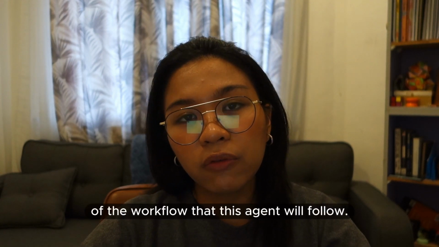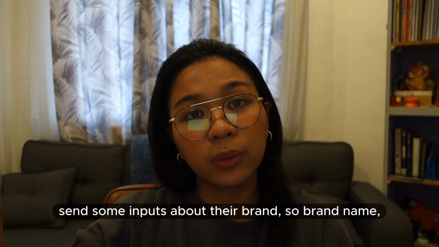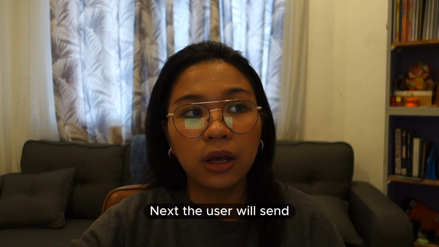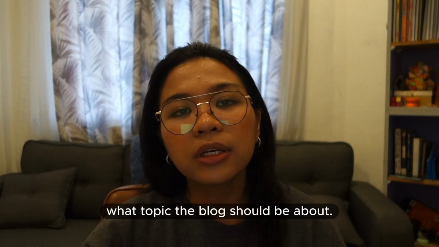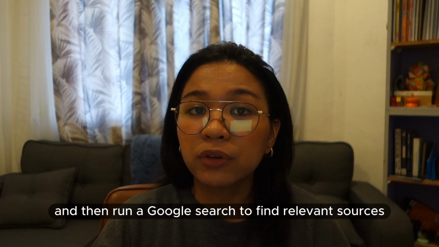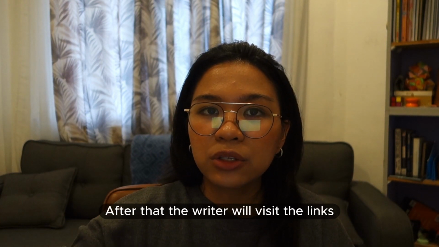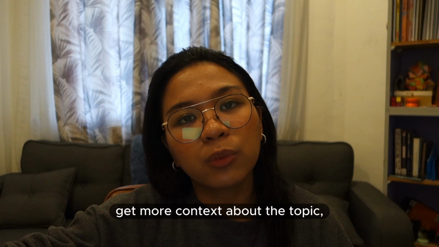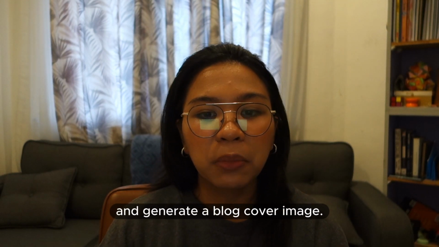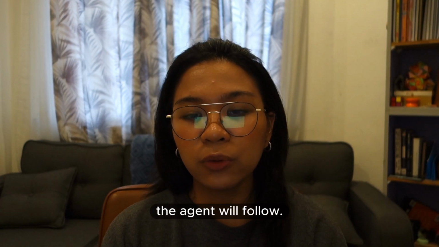So, quick overview of the workflow that this agent will follow. First, the user will send some inputs about their brand, so brand name, industry, etc. Next, the user will send what topic the blog should be about. The writer will then take that topic and run a Google search to find relevant sources around the topic. After that, the writer will visit the links of the sources that it found in order to get more context about the topic, and then it will write a blog about it and generate a blog cover image. So that's essentially the workflow that the agent will follow.